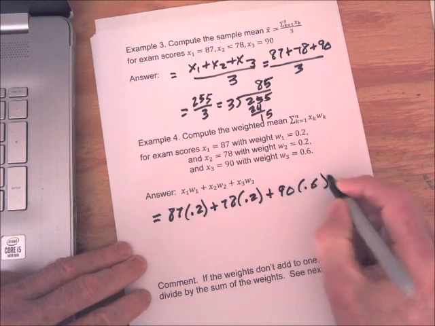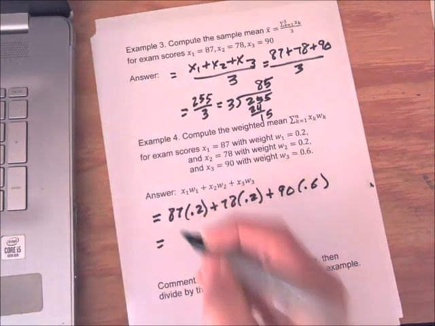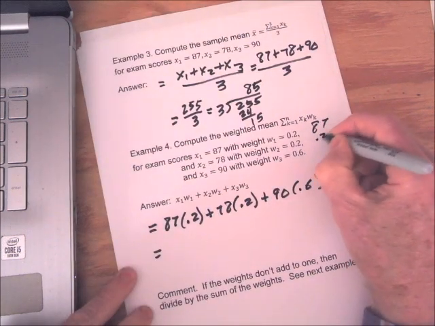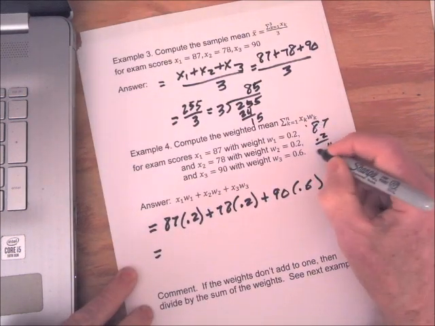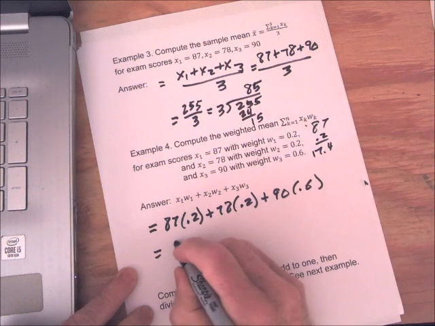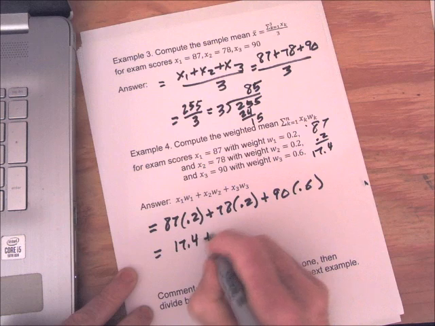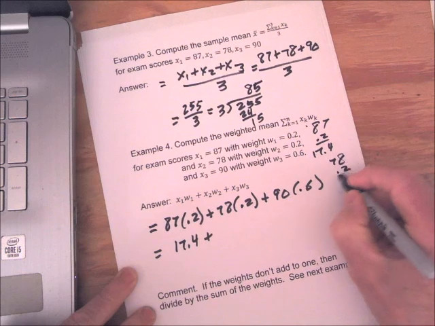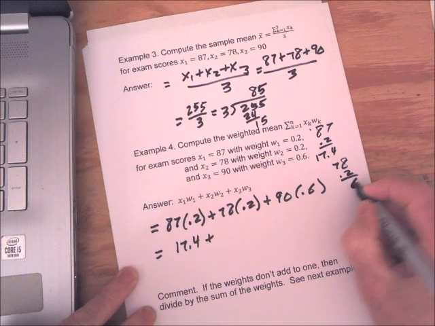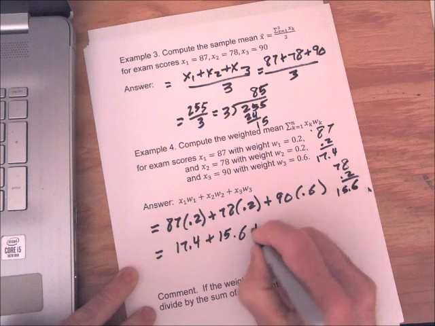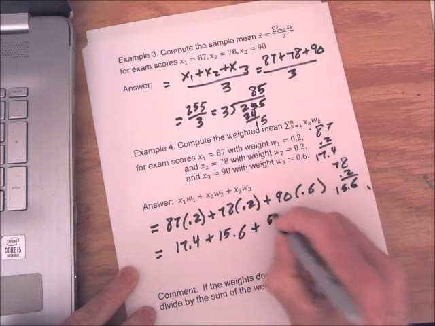weight is 0.6. So let's see, 87 times 0.2, 14, carry the 1, I think 17.4. 78 times 0.2 is 15.6. 0.6 times 90 is 54.